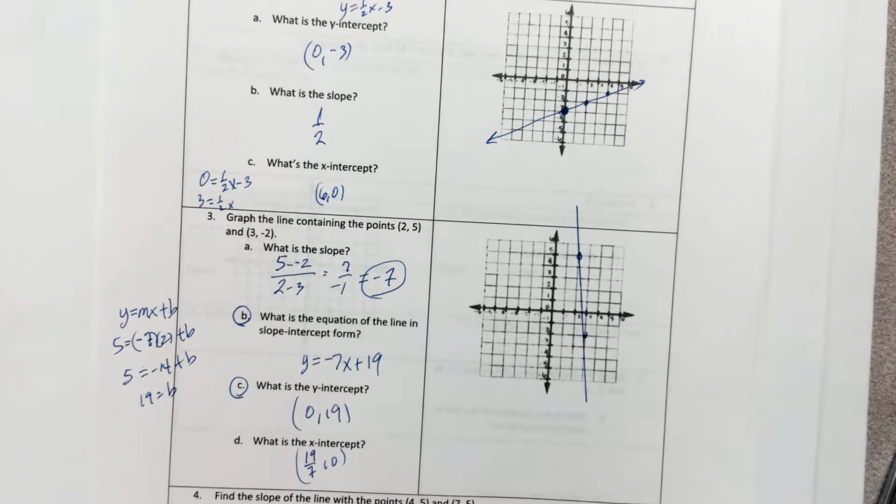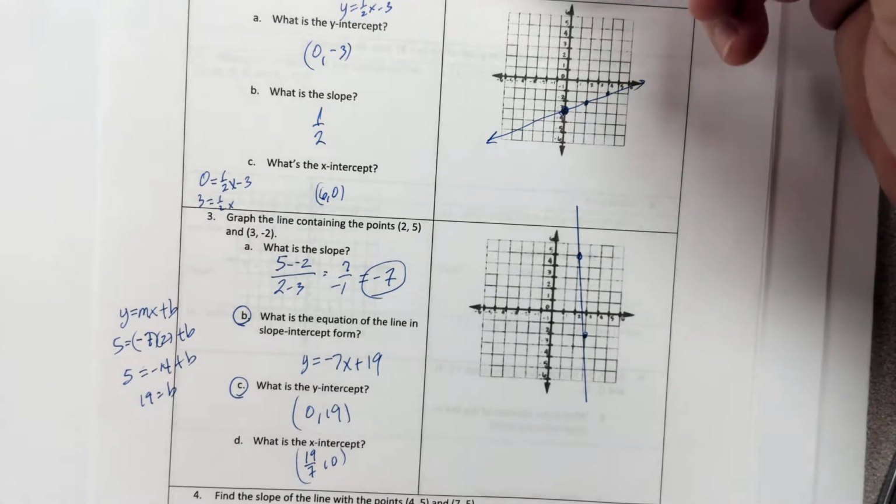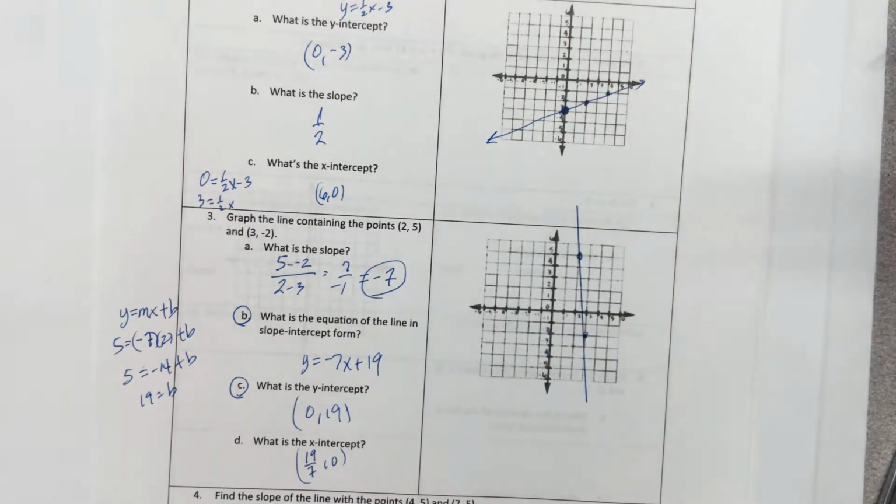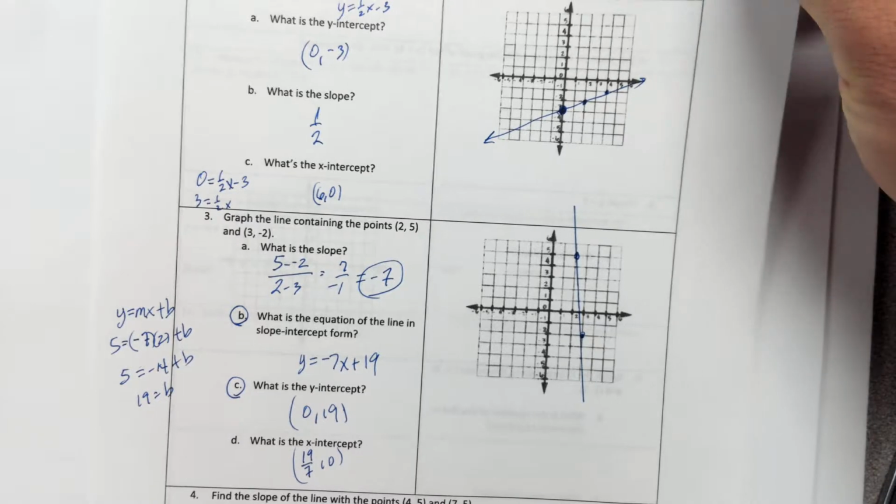Questions so far? So this was worth 1, 2, 3, 4, 5, 6, 7, 8, 9, 10, 11, 12, 13 points so far on the first page.